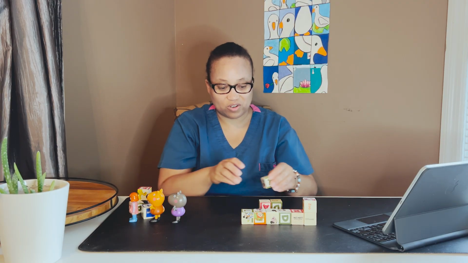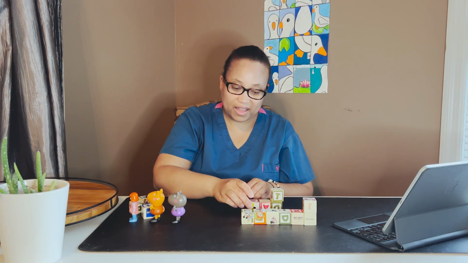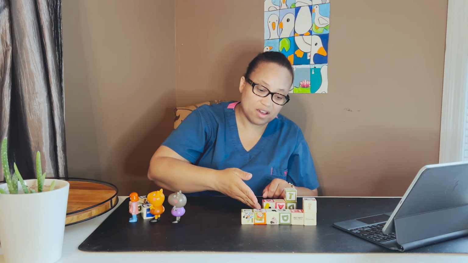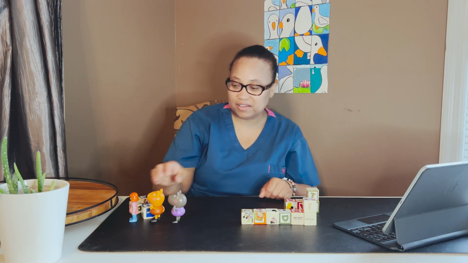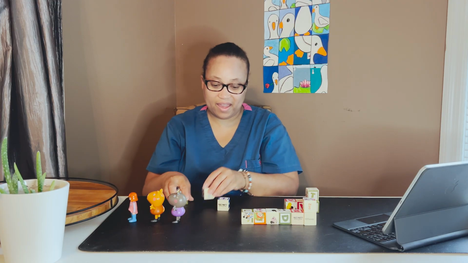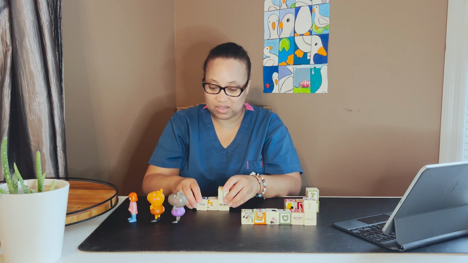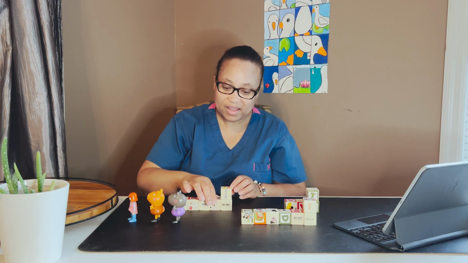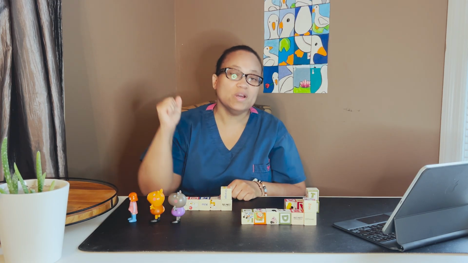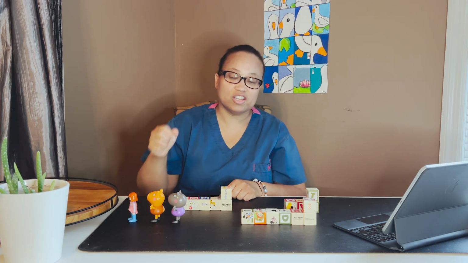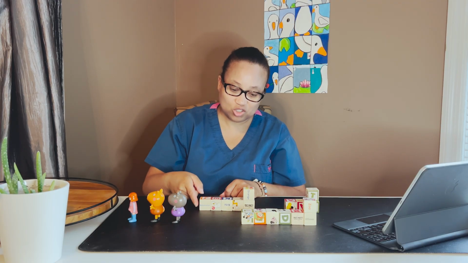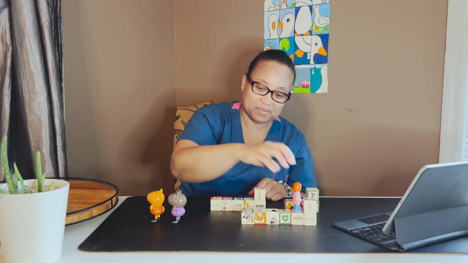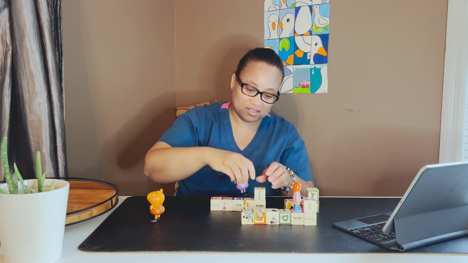So we can just do different sizes and encourage a child to push, push. And we can make as many trains as we want. So we can have several trains when the child is playing. Can you say choo-choo? Chugga, chugga, choo-choo. And while we have the toy people, we can have them ride the train.